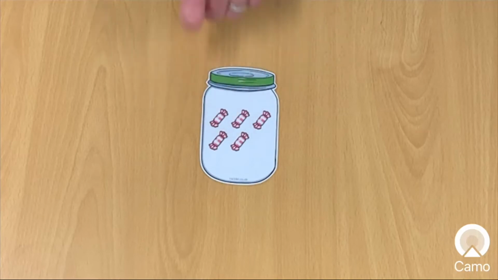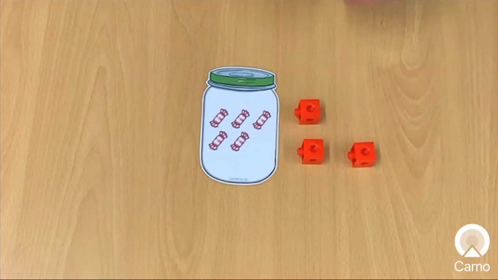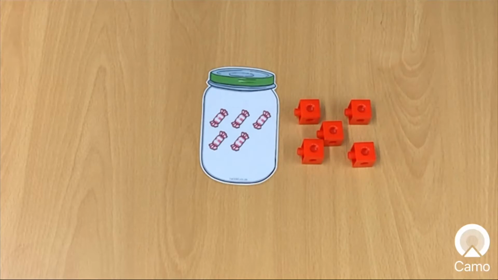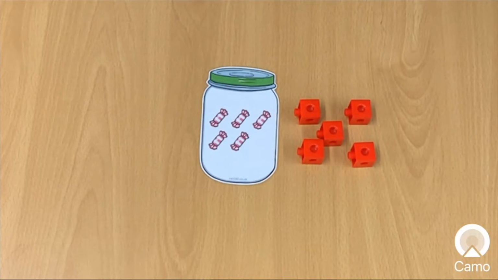And I know that 4 and 1 equals 5. Here are my counting objects. I'm going to make mine look like the face of a dice. Okay, my counting objects represent the number of sweeties in the jar. 5 sweeties, 5 counting objects. Okay, last one, boys and girls.